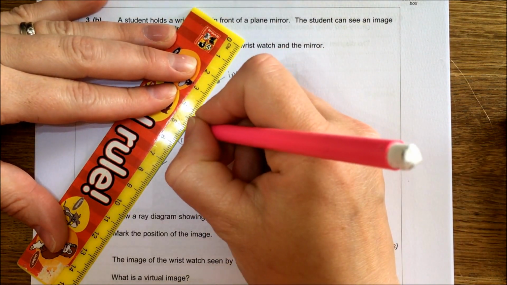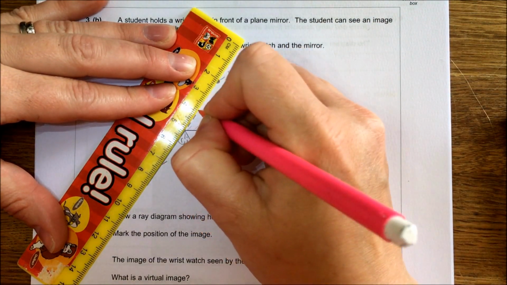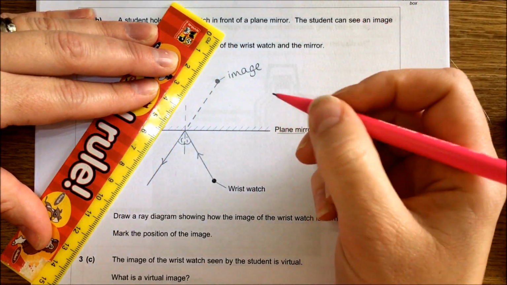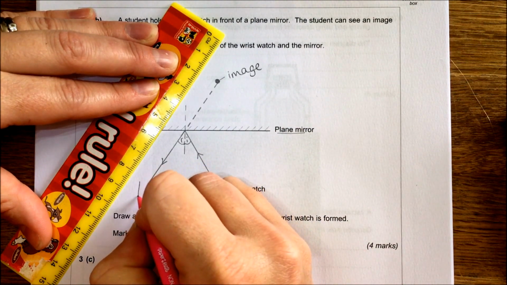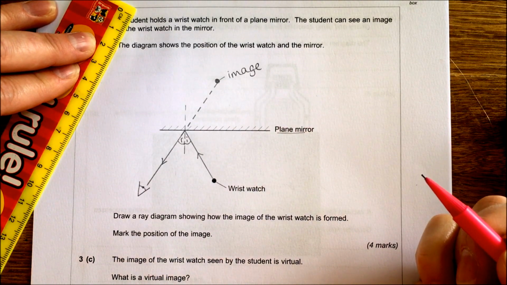We're going to trace this line back behind the screen, behind the mirror, but importantly, we're going to do it as a dotted line because this is a virtual image. It's not a real image. We're not actually seeing it. Our brain is putting it there, okay? So this is the person's eye here, this is the student's eye looking at the image.